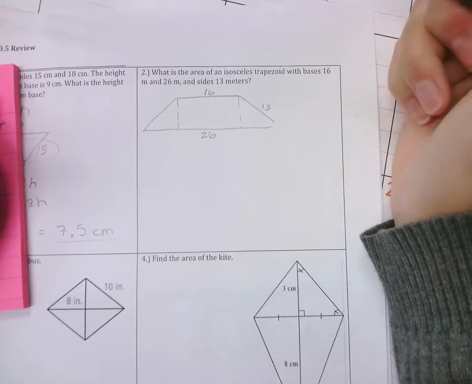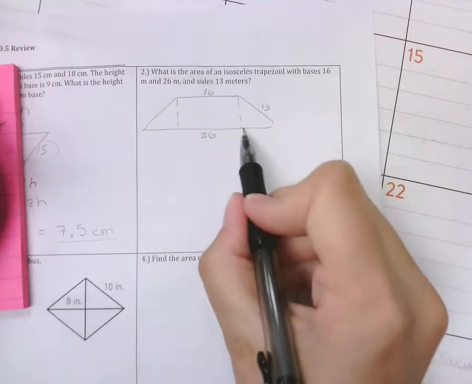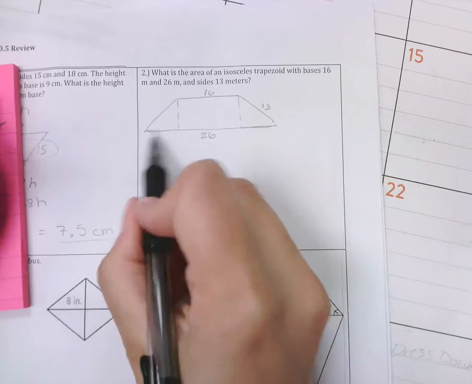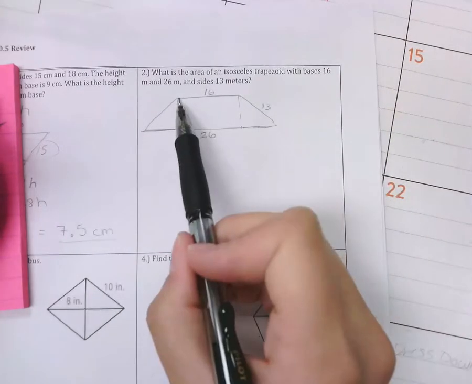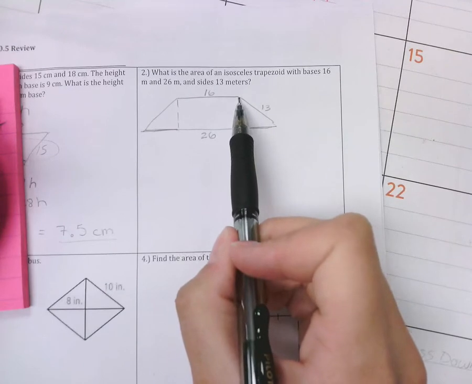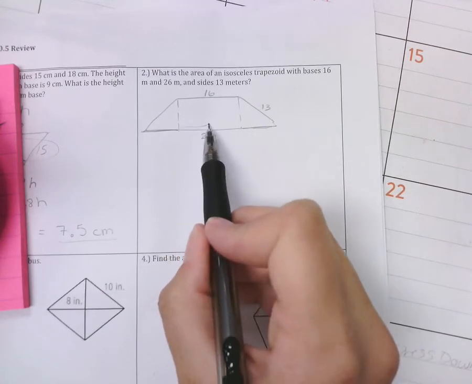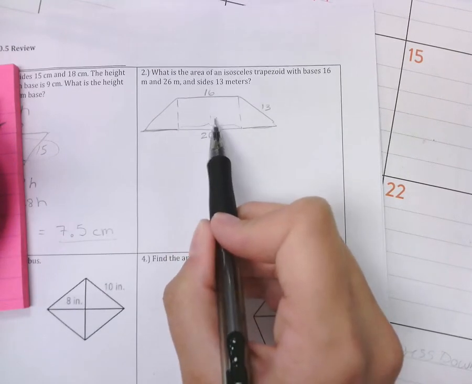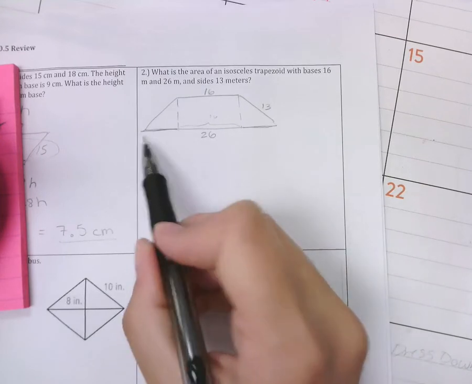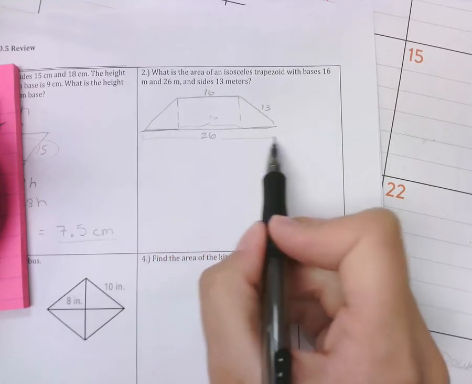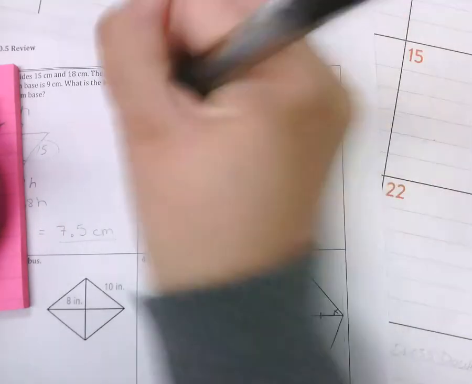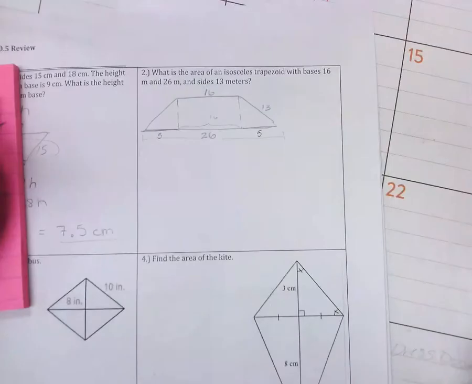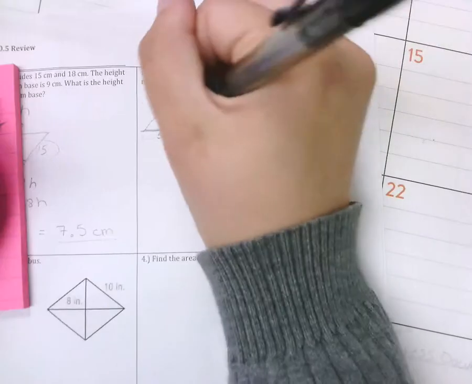If it's isosceles, then this amount here and this amount here have to be the same. If the top is 16, then that means that this is also 16. So if the whole thing is 26, then the sides are 5. We need the sides because we need the height of the trapezoid.